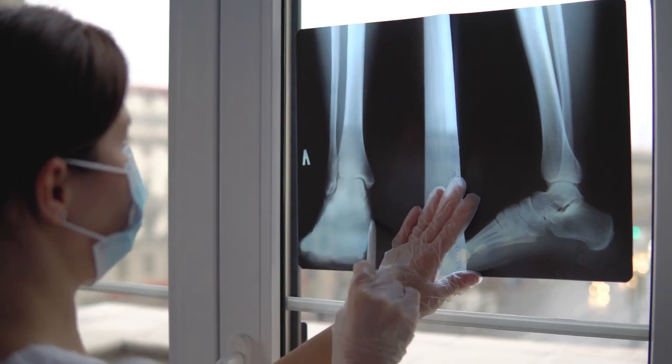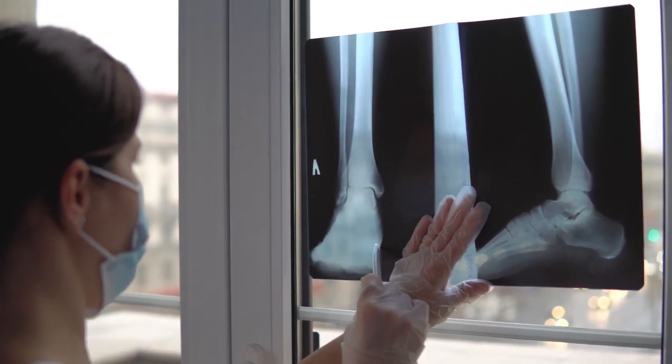Diagnosis of deltoid ligament sprain. Your doctor may be able to diagnose a deltoid ligament sprain based solely on a physical examination.